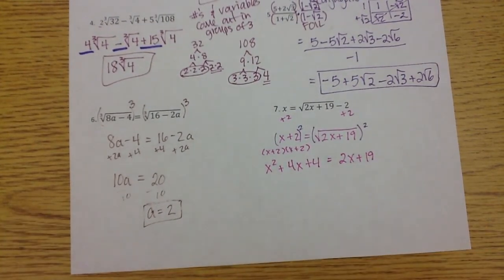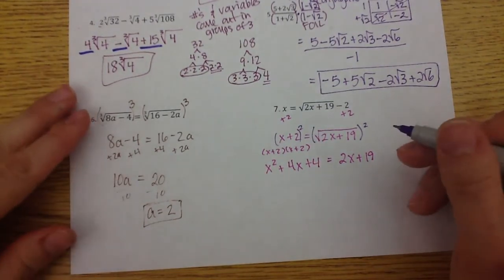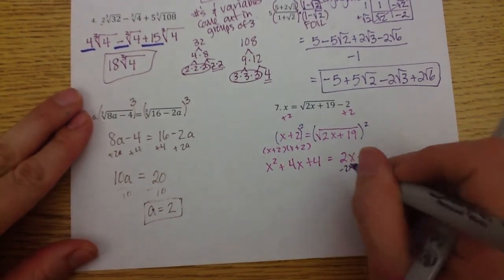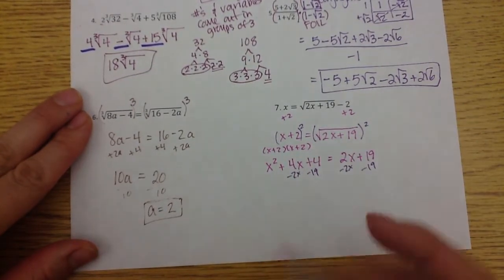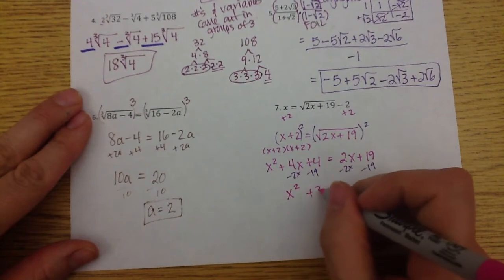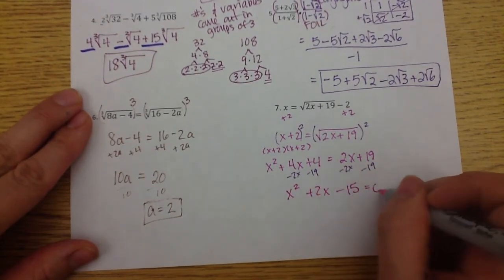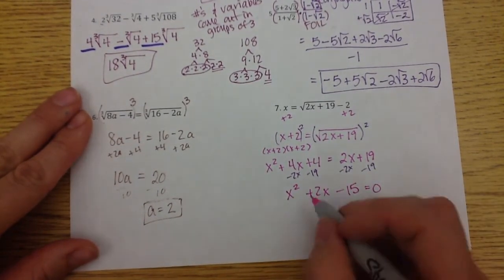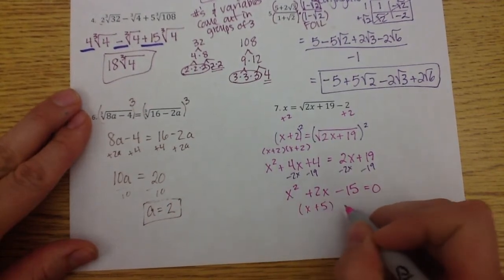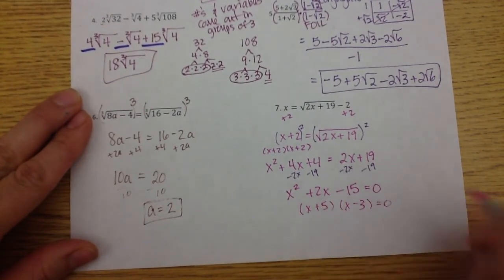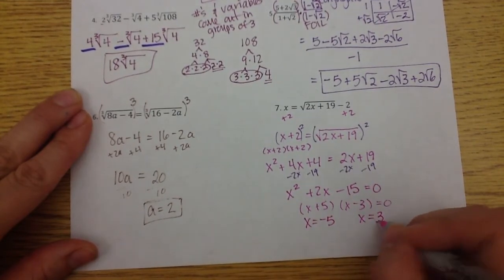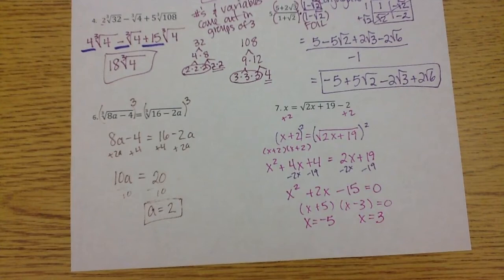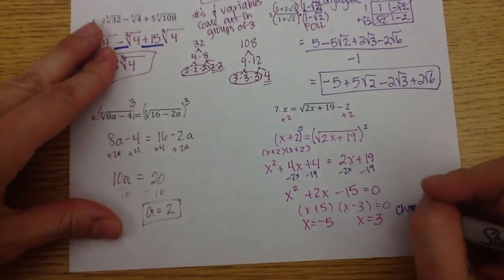Now this is a quadratic equation, so I'll want to solve it by either factoring or quadratic formula. So I'll go ahead and move all of my terms to the same side so that I get x squared plus 2x minus 15 equals 0. This will factor into x plus 5 times x minus 3. So I get x equals negative 5 or x equals 3. On this problem, since I raised both sides to an even power, I have to check my answers.